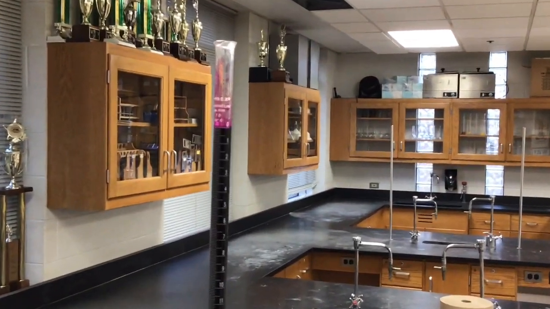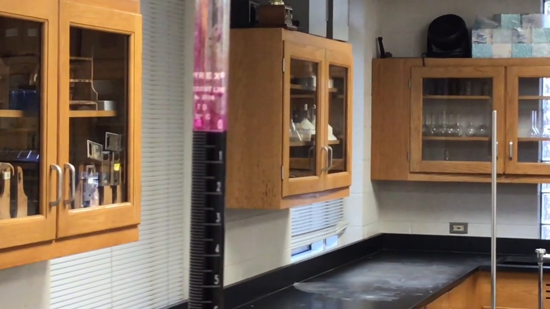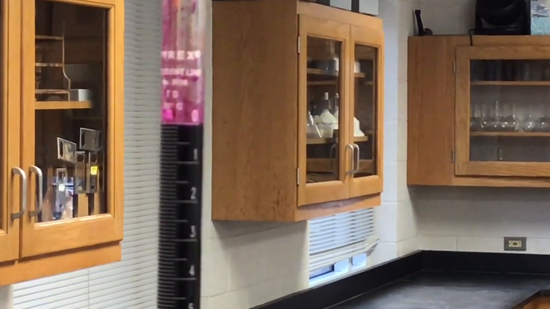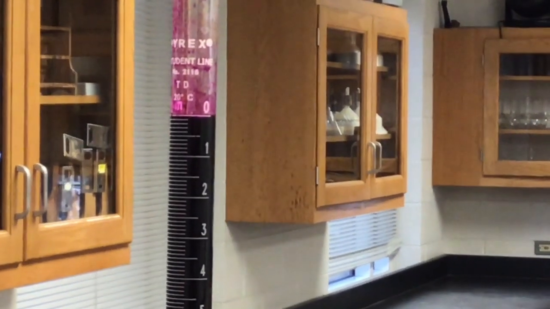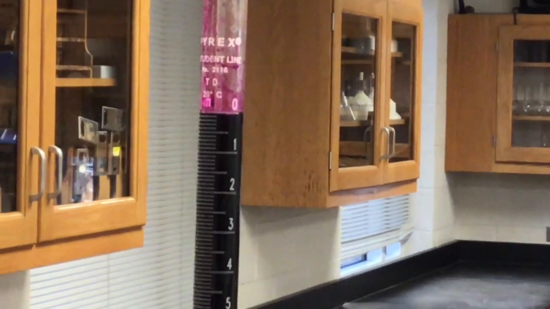Oop. Guess what I did. How's it look? It's pretty close. Just use the edge of it. I think it's right there at 0.00. It ran out more than a drop, so that's fine. It's fine. Is it okay? Students, is that fine? Yeah.